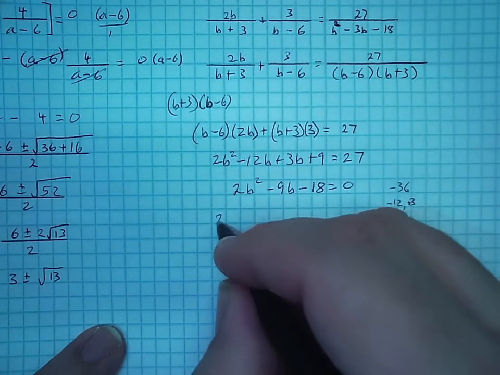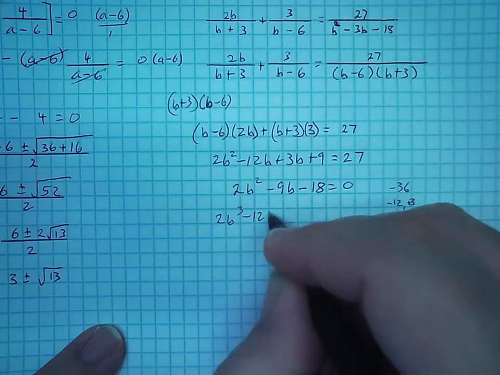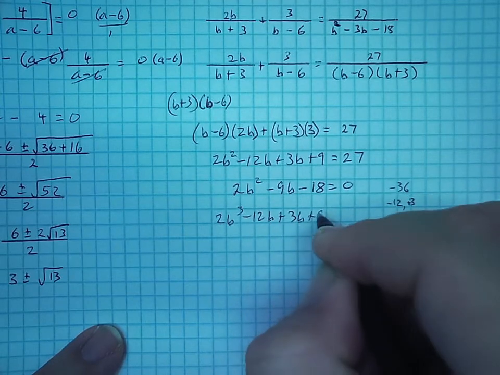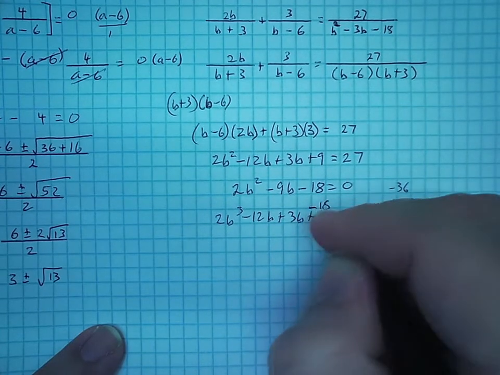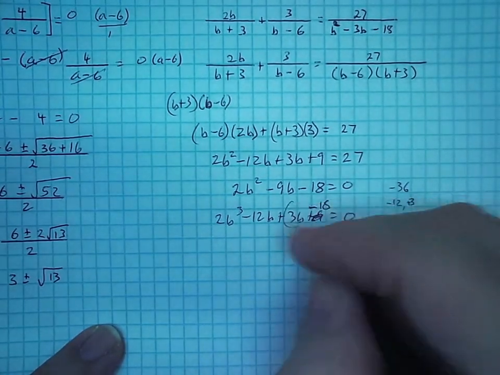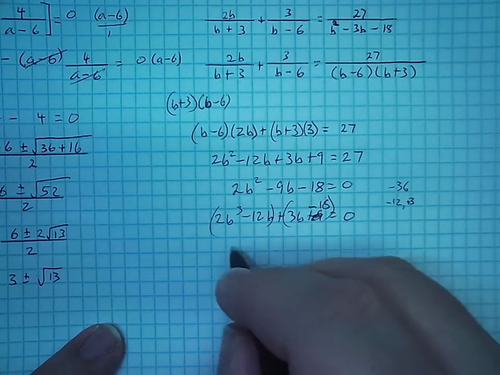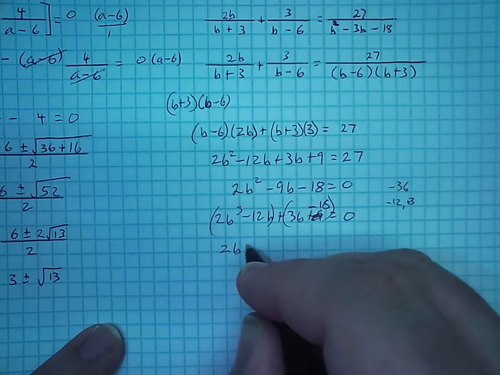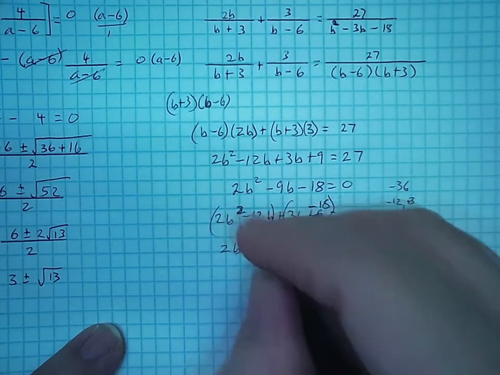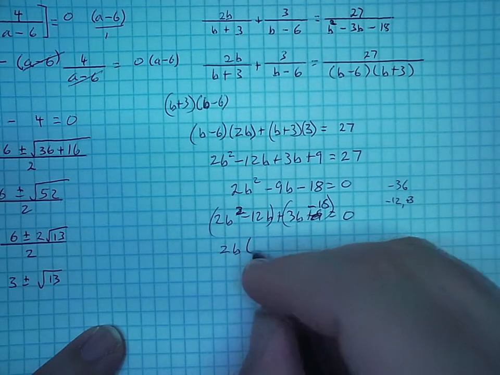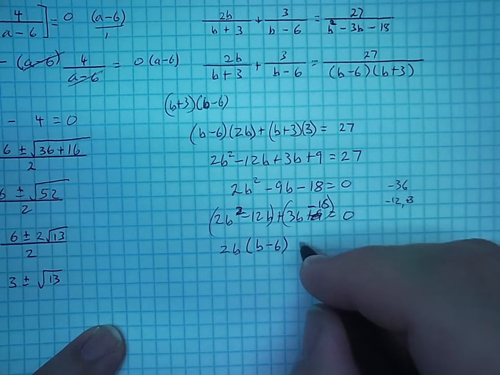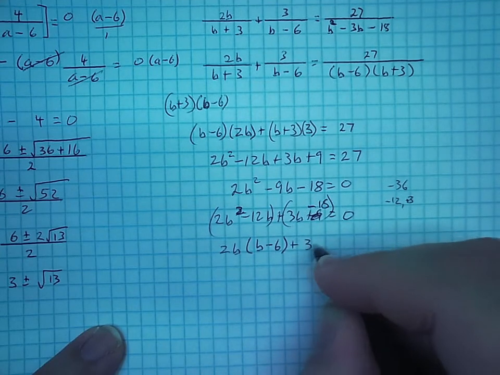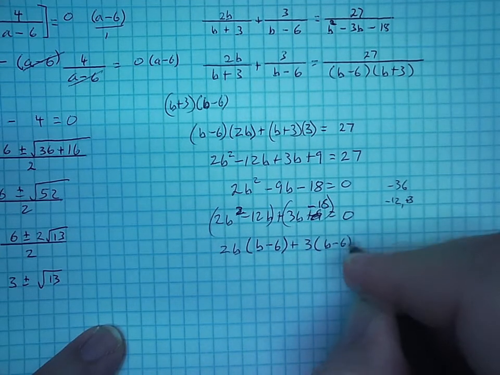Wild. 2b squared minus 12b plus 3b plus 9 equals, plus 18, minus 18, equals 0. I'll factor by grouping. So this is 2b times b minus 6, and this is 3 times b minus 6.